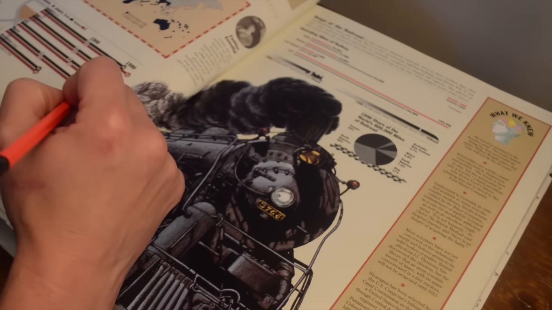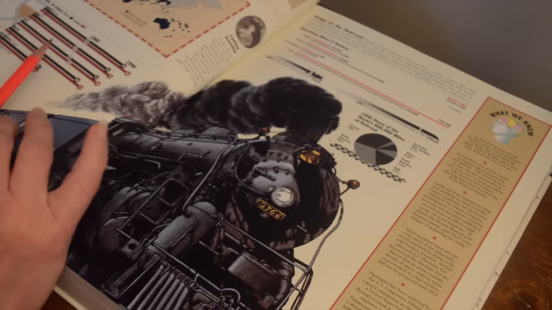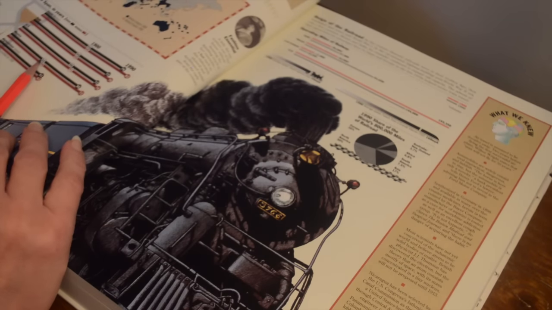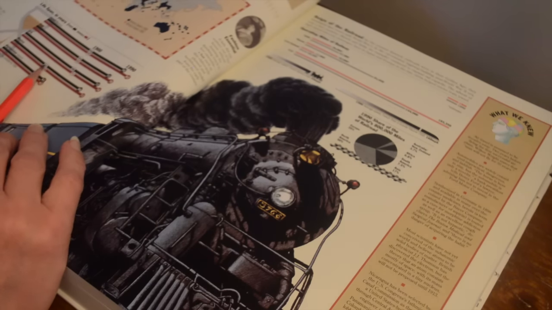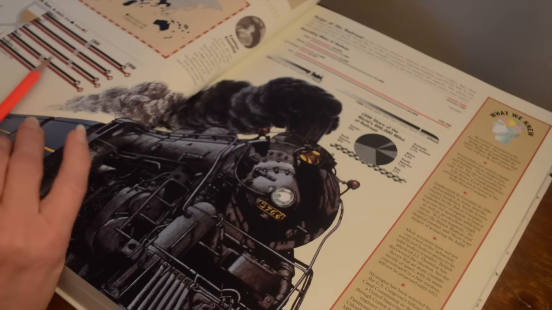And let's see, in Mexico in 1900, the average lifespan for a woman was only 34 years old, and for a man only 32.